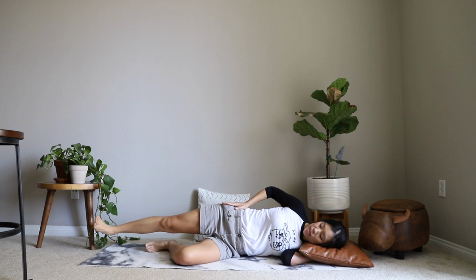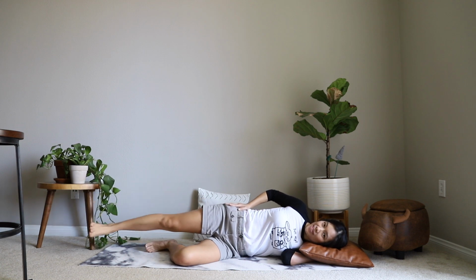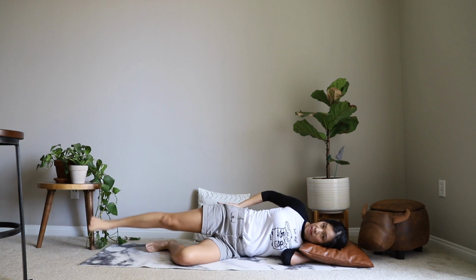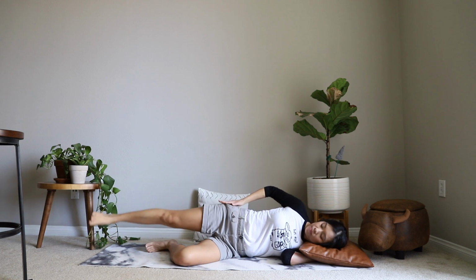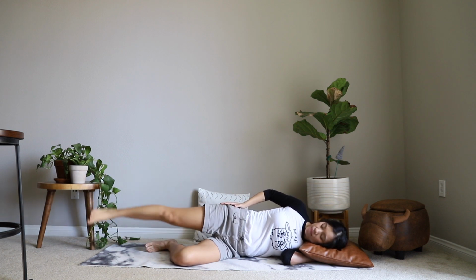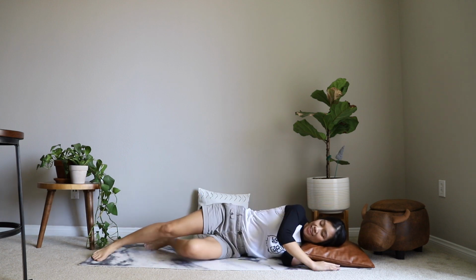You can externally rotate that foot, and back to petting the glute. Feel that right over here in the gluteus medius. Let's do about 4 more. Okay, and last one. Very nice.